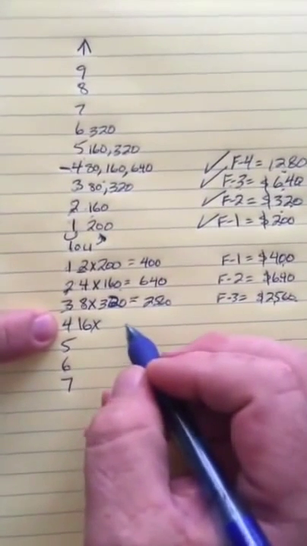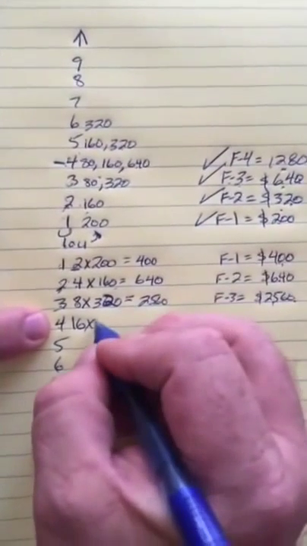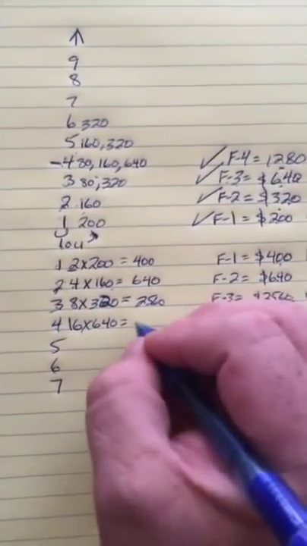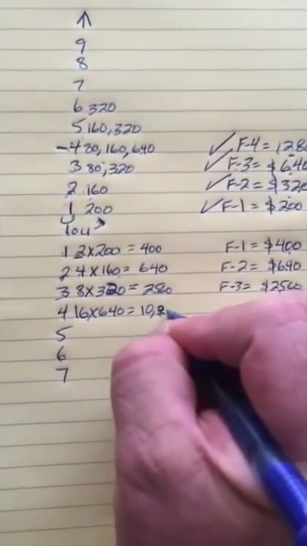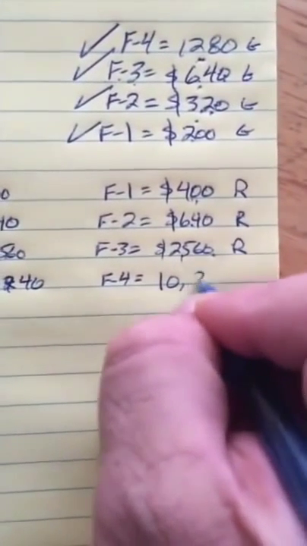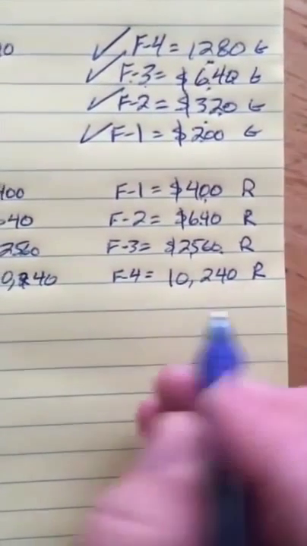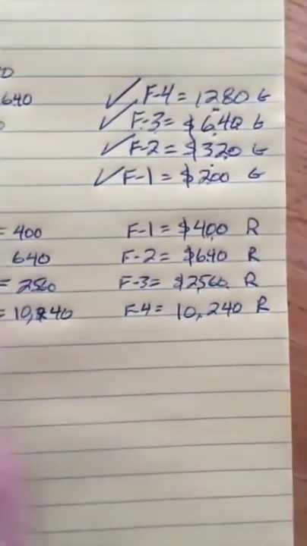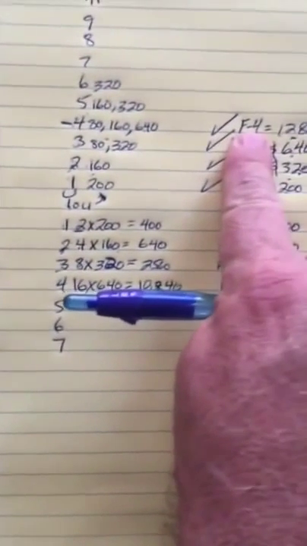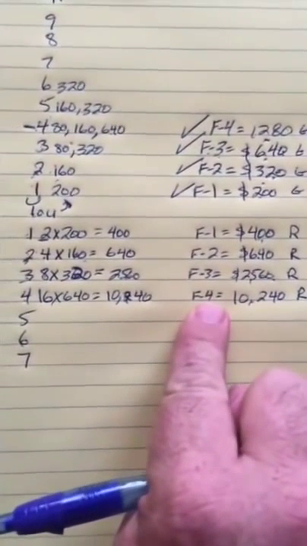16 times the target, which is 50% of 1280, is $640. So 16 times 640 is $10,240. So floor 4 equals $10,240 that you received on floor 4. You take that $10,240 over here, add it to your fund. That gives you a total of $11,600 in your project fund after funding floor 4s above you and receiving from floor 4s below you.